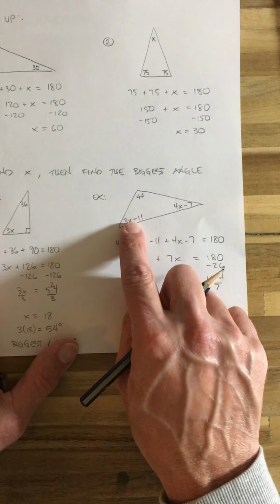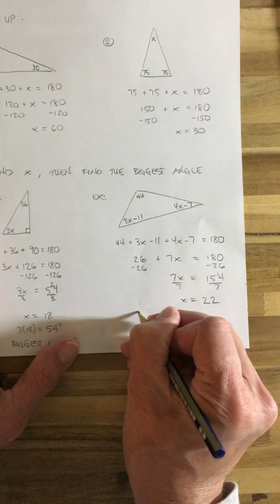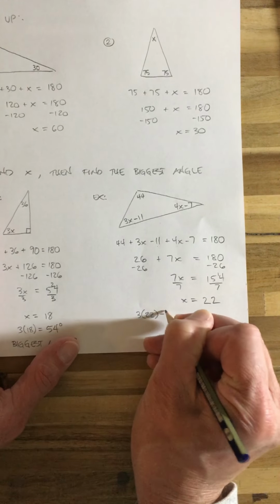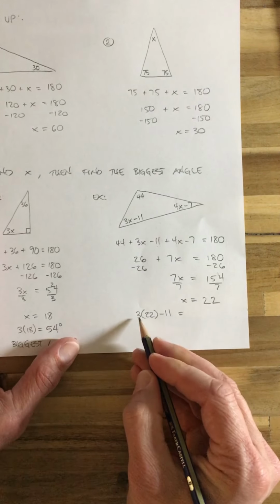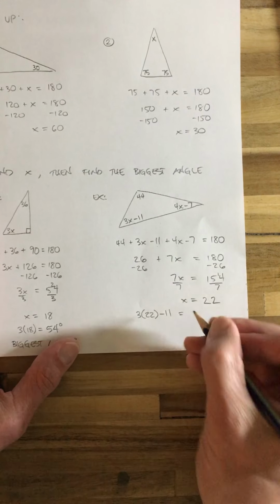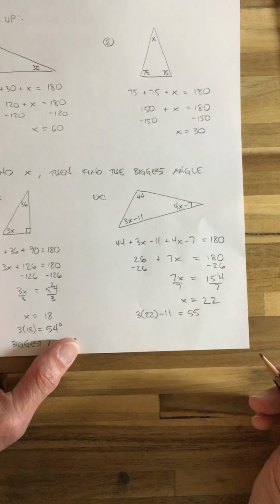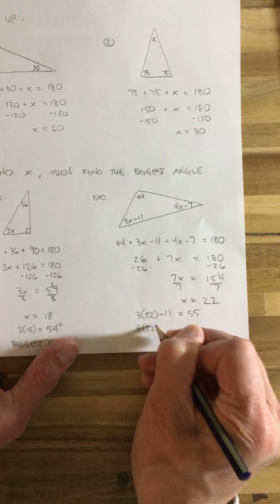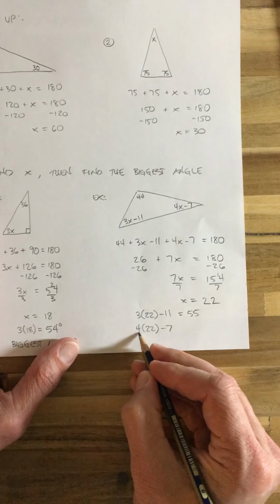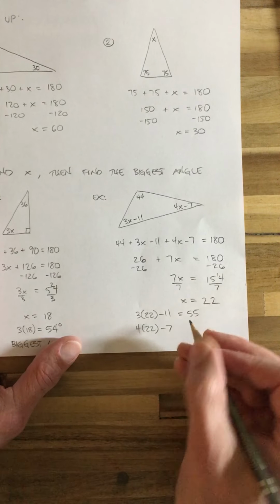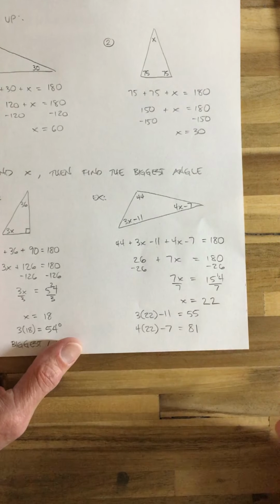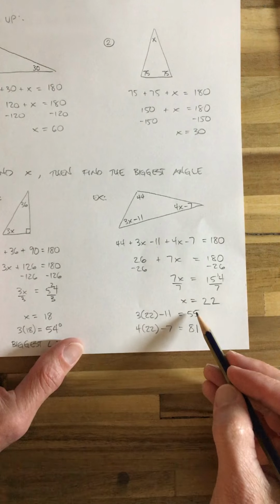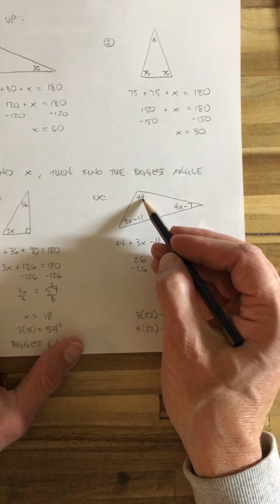So here we go. We have 3x minus 11. That's going to be 3 times 22 minus 11, which equals 66 minus 11, which is 55. And then we have 4x minus 7. So we have 4 times 22 minus 7. So 4 times 22 is 88, minus 7 is 81. And we have 81, we have 55, and we have 44.